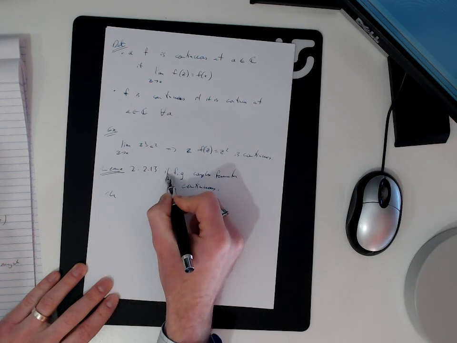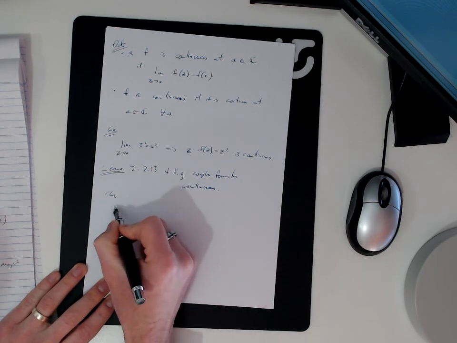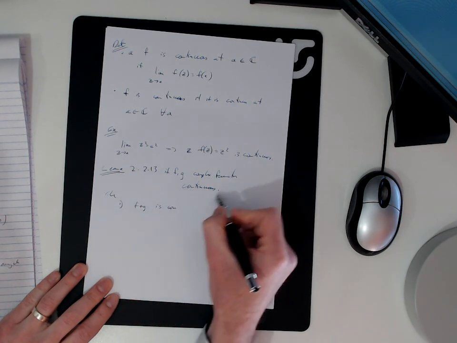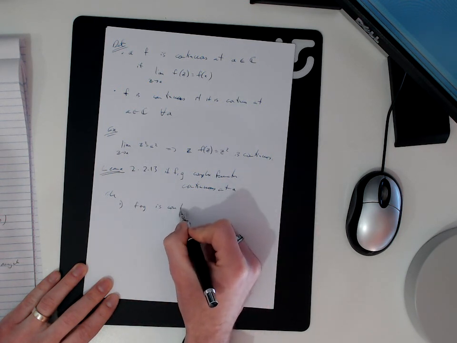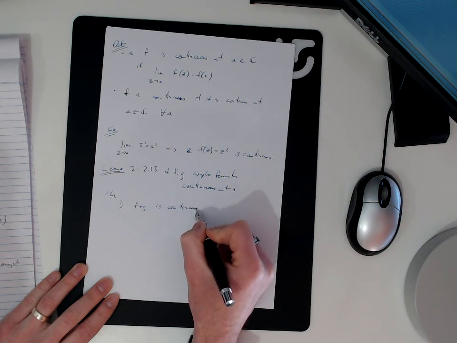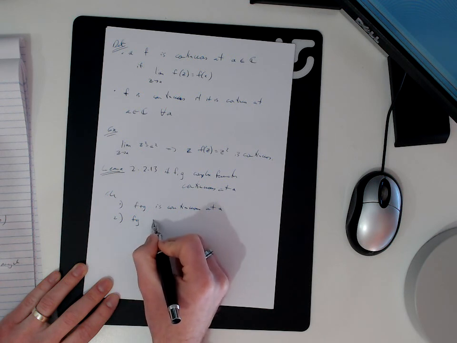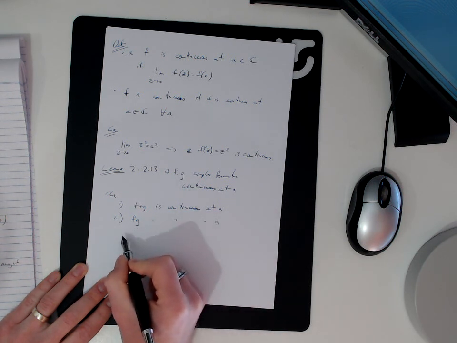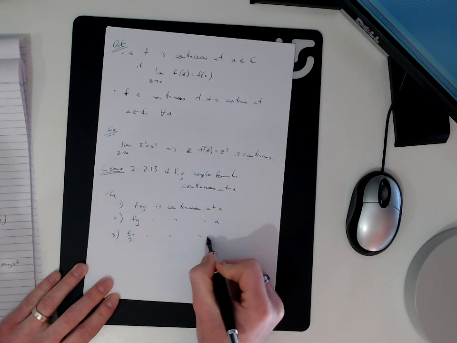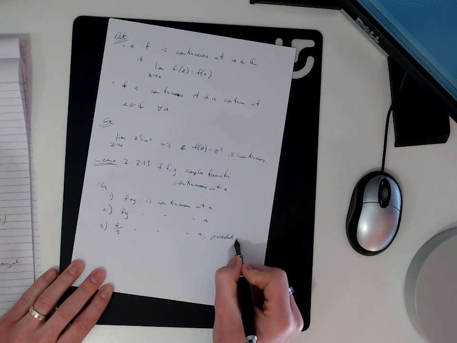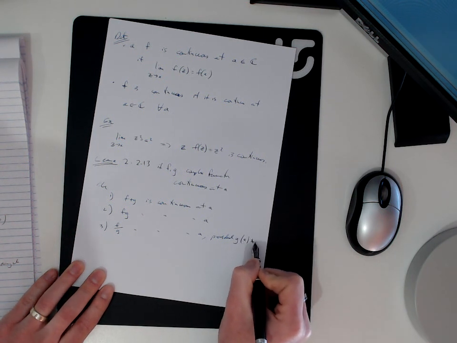So if f and g are complex functions that are continuous at a, then f plus g is continuous at a. F times g is continuous at a. F divided by g is continuous at a, provided that, of course, g of a is not equal to 0.